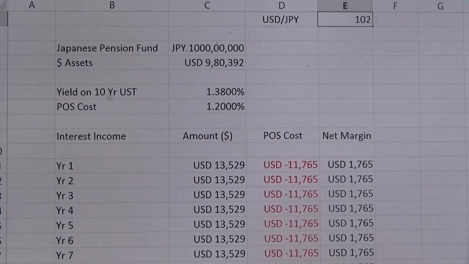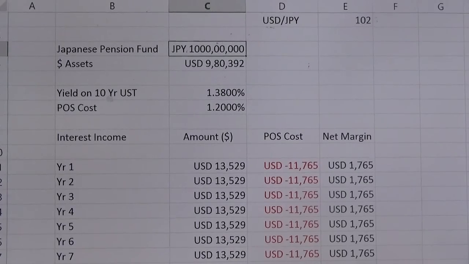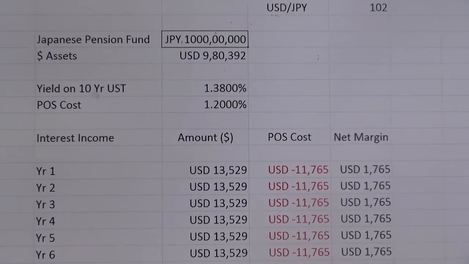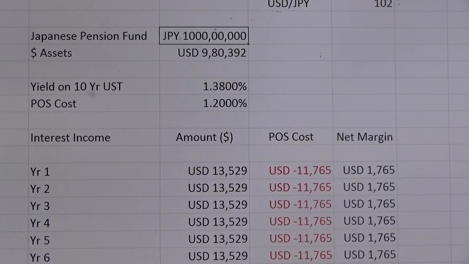So here we assume that there is a Japanese pension fund. We are not giving any name. We assume this Japanese pension fund has 100 million Japanese yen. 100 million is not a very big amount, but we assume they have a fund of 100 million. Now we converted this into dollars.